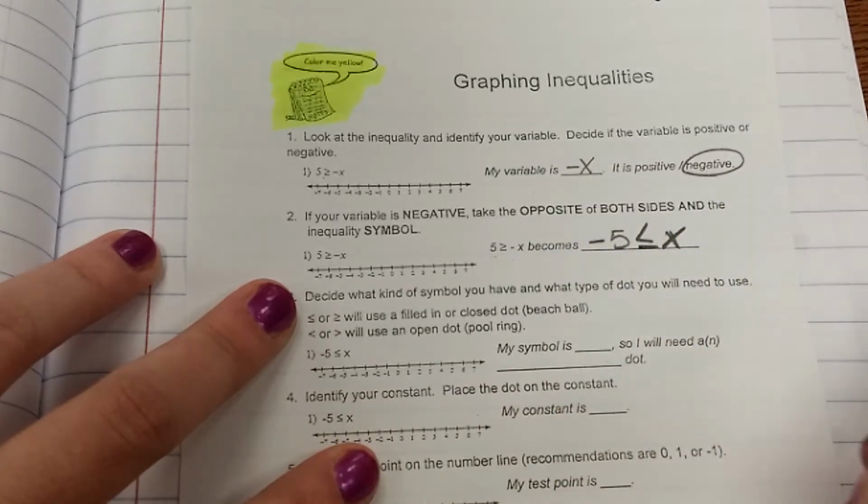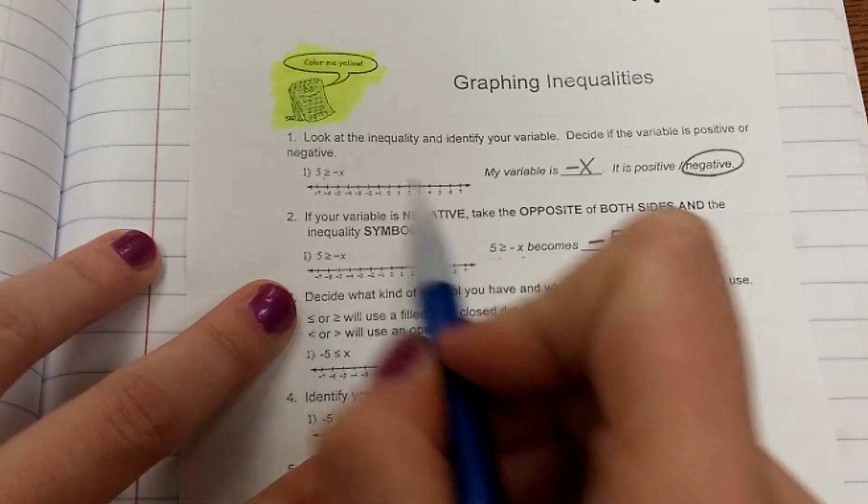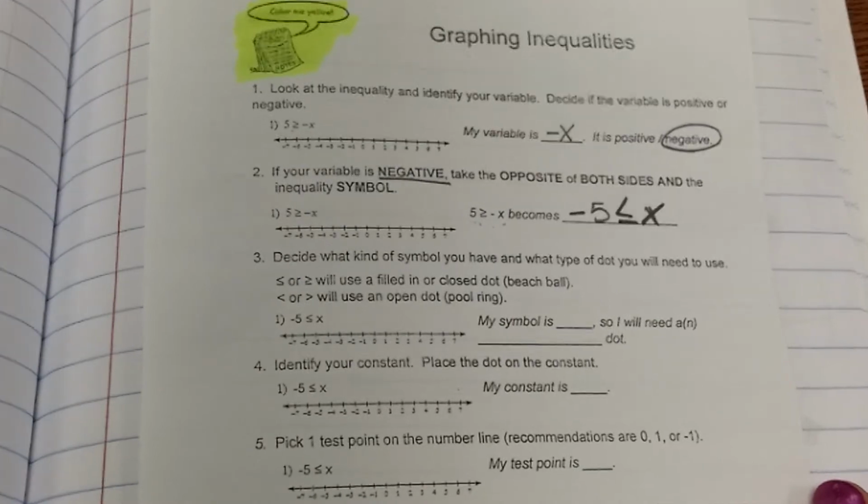So again, I'm taking the opposite of the number, the variable, and the symbol, and I only do that if the variable is negative. If it's positive, I skip that step.